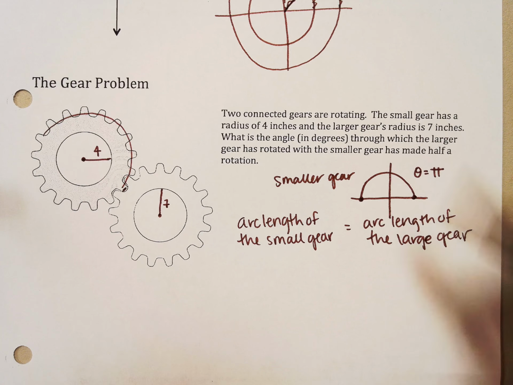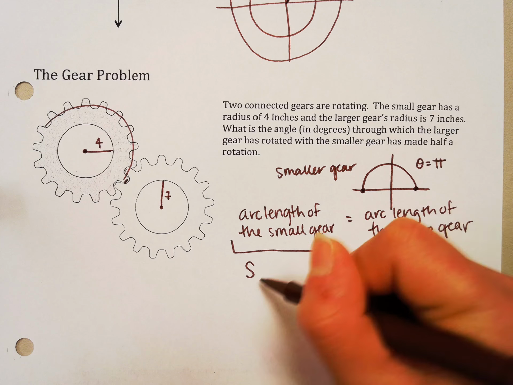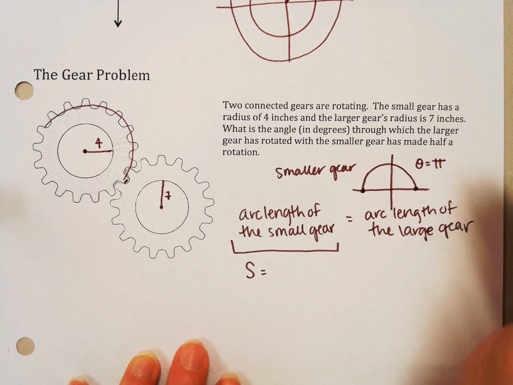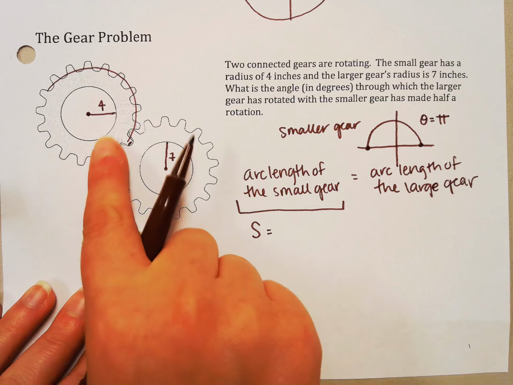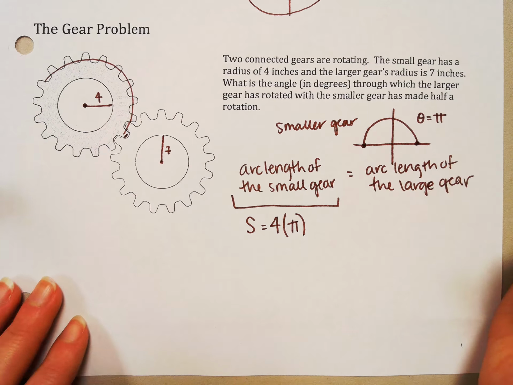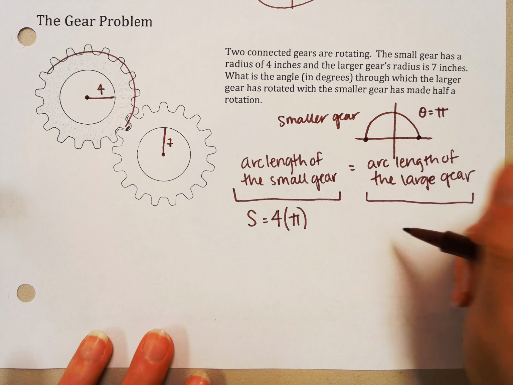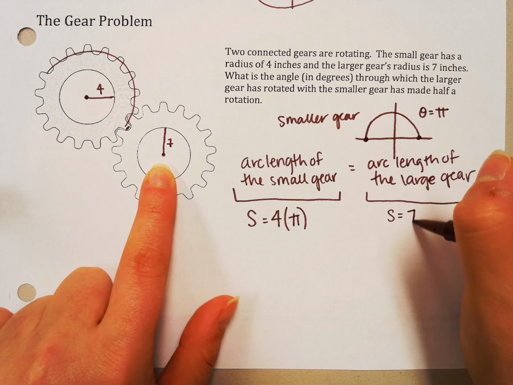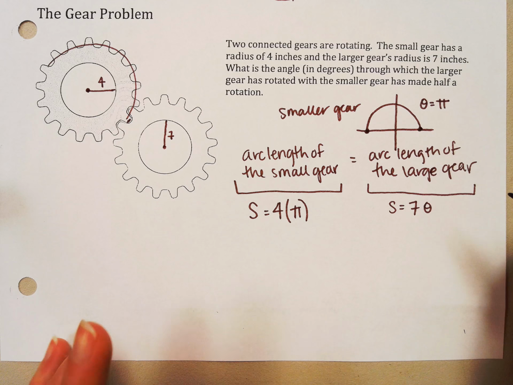Okay, and we're solving then for the angle, the theta value of rotation. So let's talk about the arc length of the small gear for a second. That's S. And I know that in this formula, S is really R theta or theta R, either way. So my radius of my small gear is 4, and the degree of rotation is pi. I don't know about this one. I don't know, at least in total, but I do know that my radius is 7. I just don't know my theta. And that's what I'm trying to find, is the rotation that I have.